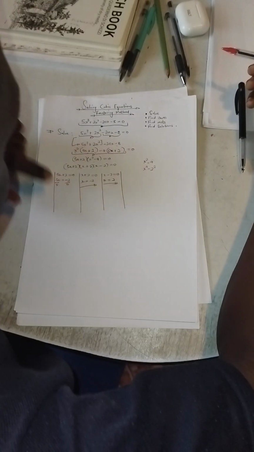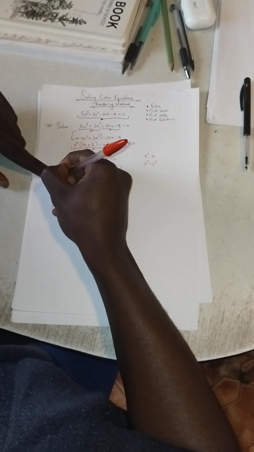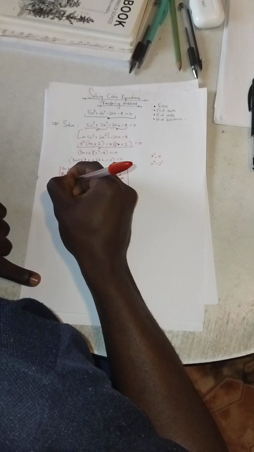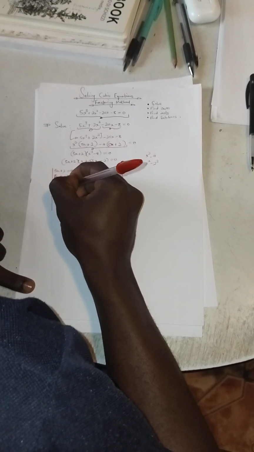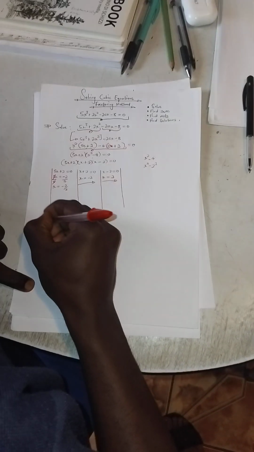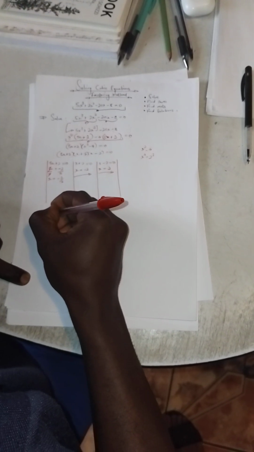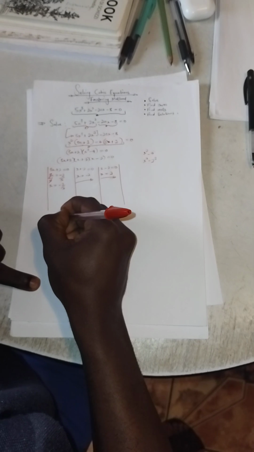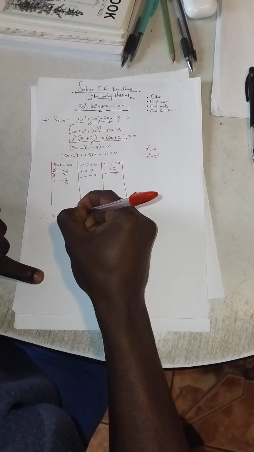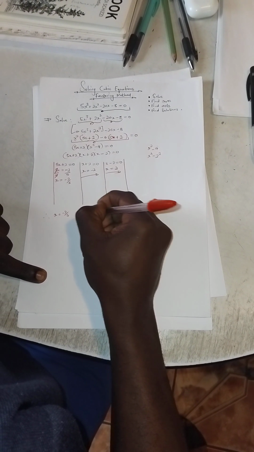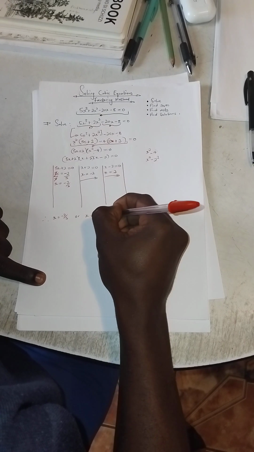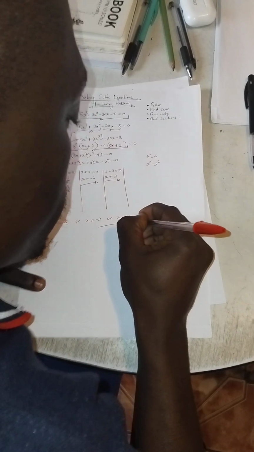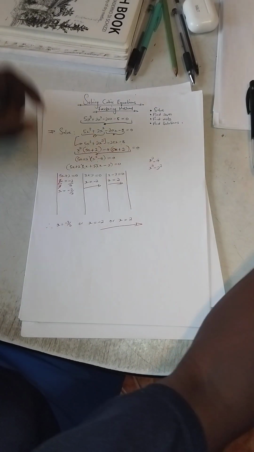So we divide with 5, so that the 5 cancels that 5, so that we are left with x equal minus 2 over 5. Therefore, the possible values of x are x equal minus 2 over 5, or x equal minus 2, or x equal 2. Solved.